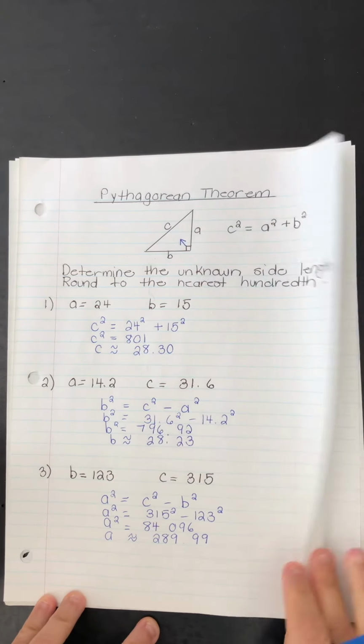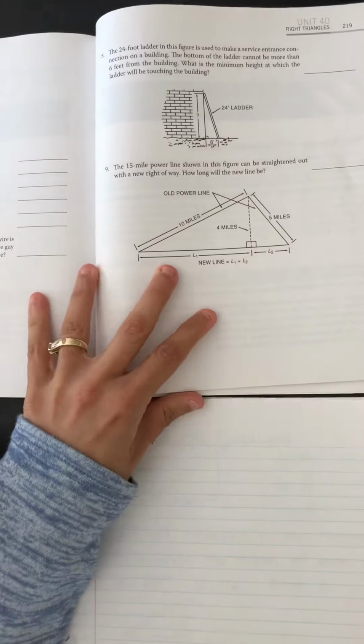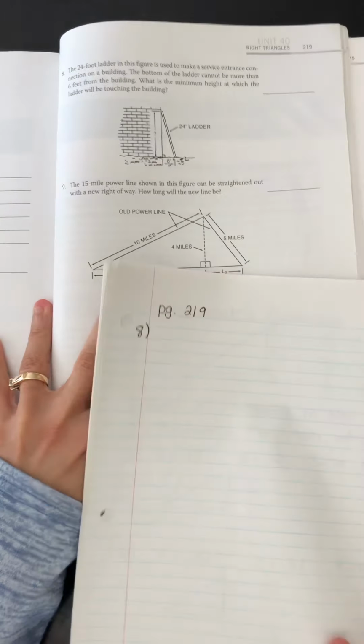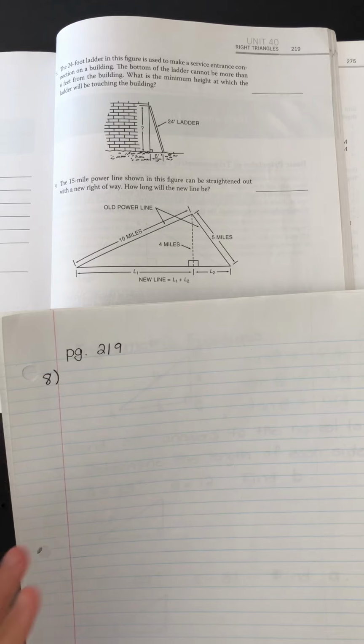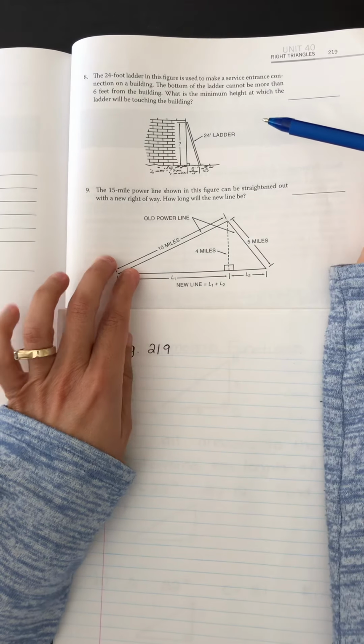Okay. And one last example, I thought we could turn to your textbook. This is page 219, and let's take a look at problem 8 together. Okay, so I'm going to put that on the screen for us. Okay, right there. So let's go ahead and read the question.